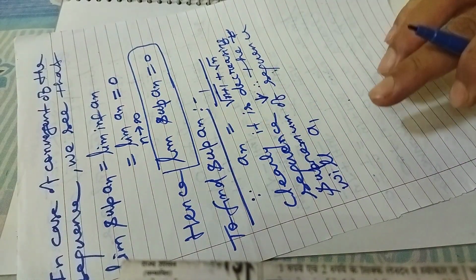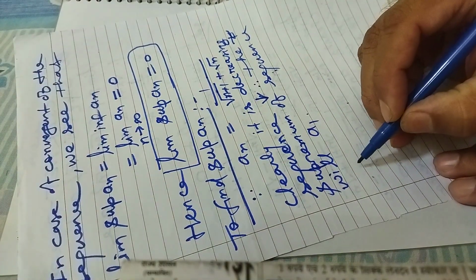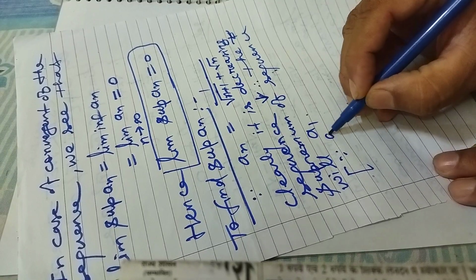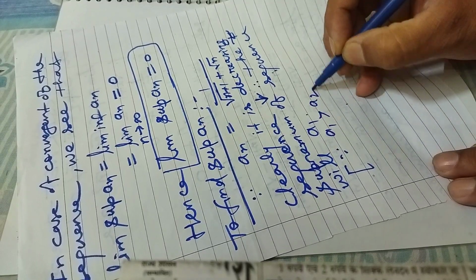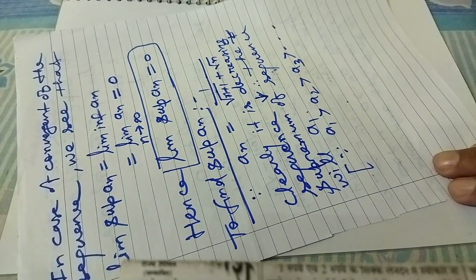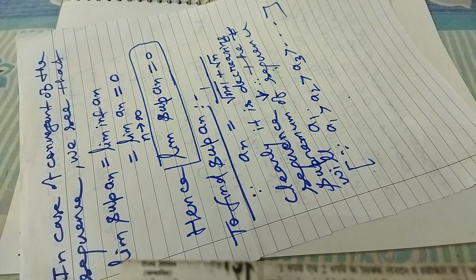Since this is a decreasing sequence, A1 is greater than A2, greater than A3, and so on. So the term A1 is maximum, therefore the supremum will be A1.